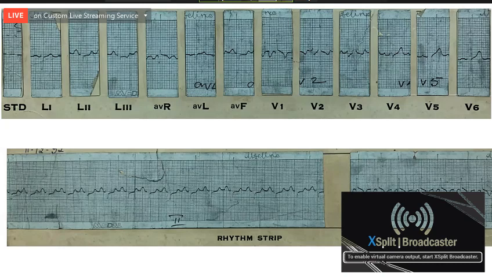So what is the condition in which you can get this combination of left atrial enlargement with right ventricular hypertrophy? What is the clinical condition where this combination is possible? That is a very simple question. You must be seeing plenty of such cases. Any one of you? This combination of left atrial enlargement with right ventricular hypertrophy.